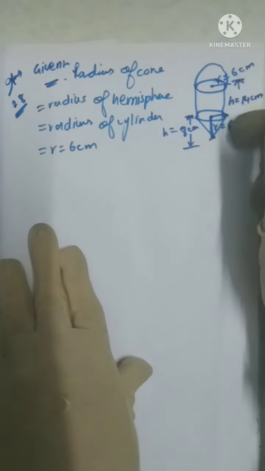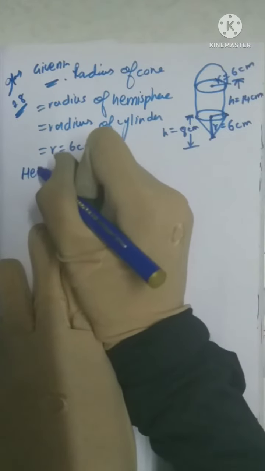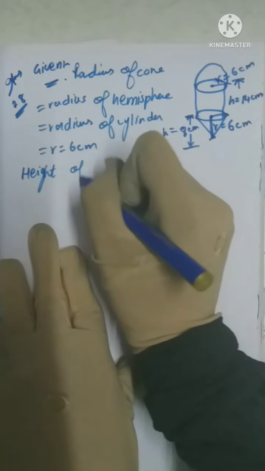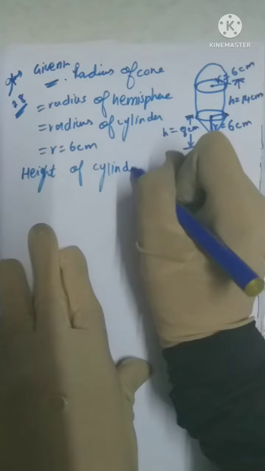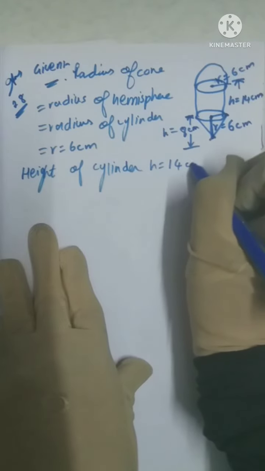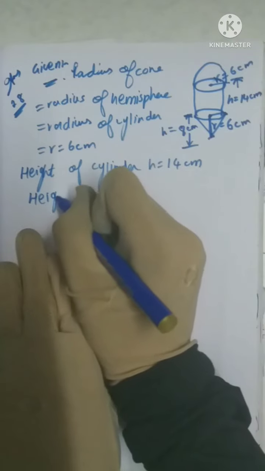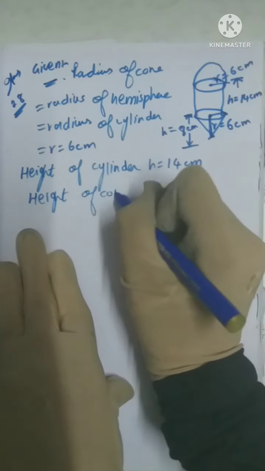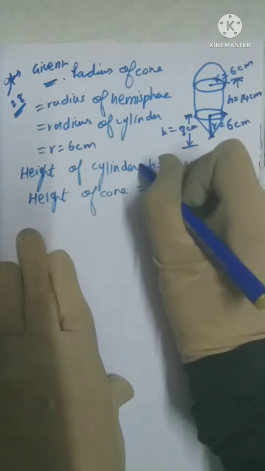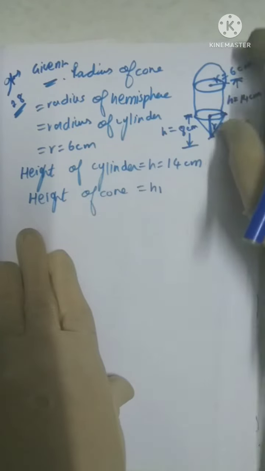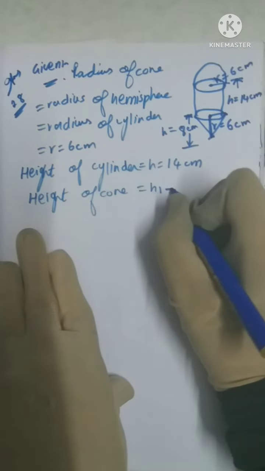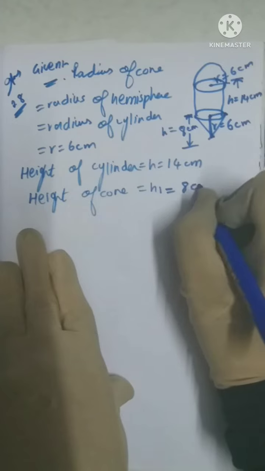And height of cylinder is given as 14 centimeter. So we'll write height of cylinder H is equal to 14 centimeter, and also the height of cone is given. We'll consider h1 for the height of cone, because both the heights are different. Let the height of cone be h1, that is nothing but 8 centimeter.